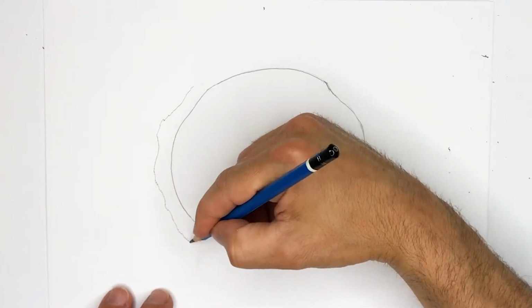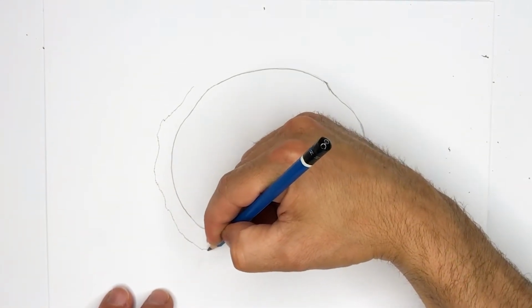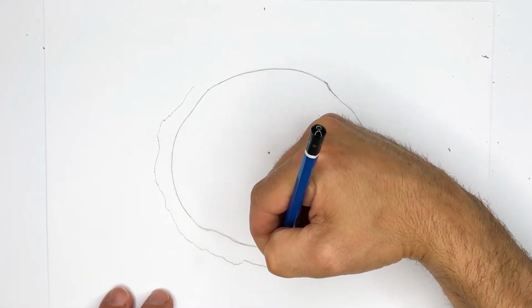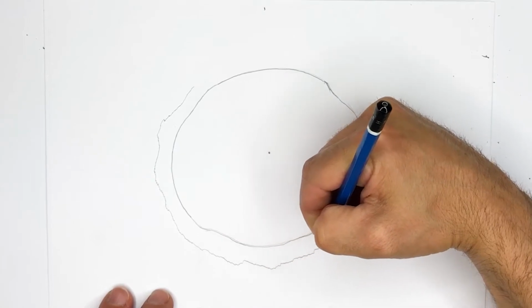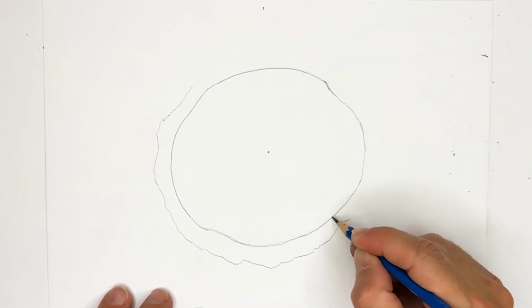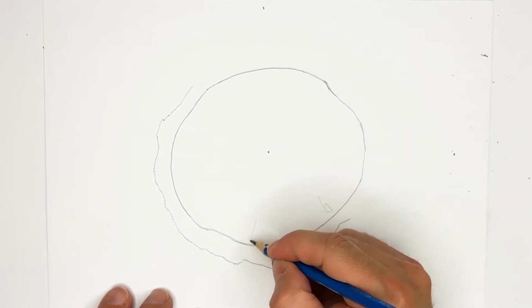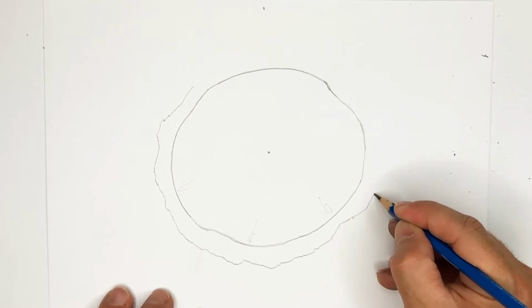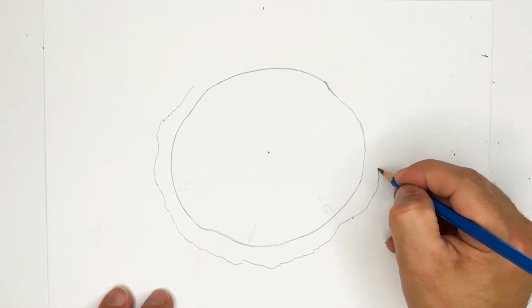So as you can see right here, I'm really just creating this bark. There are some little spots that do go in, so don't be afraid to draw those parts as well.